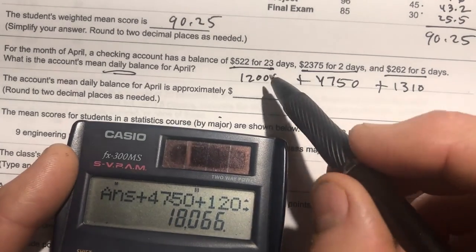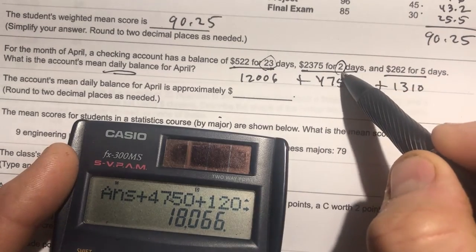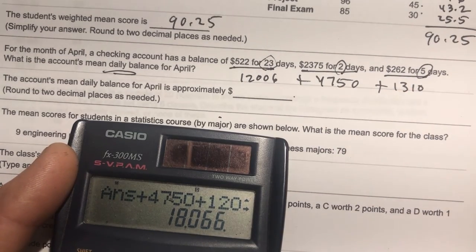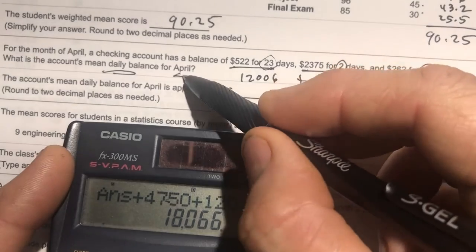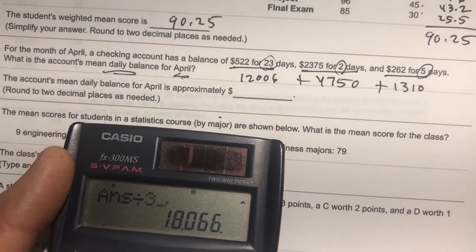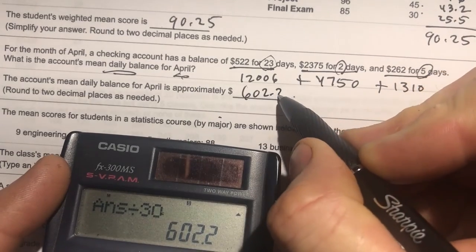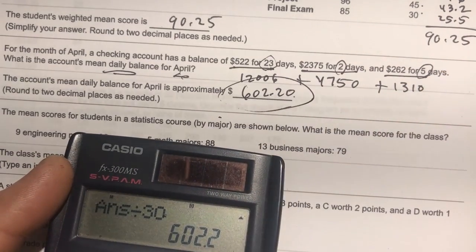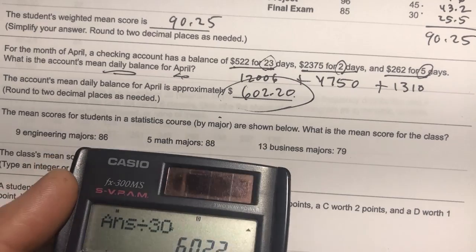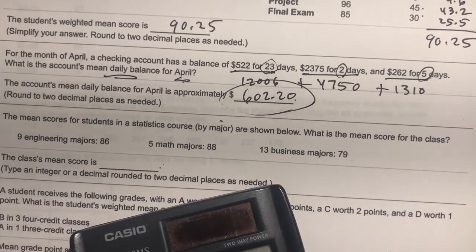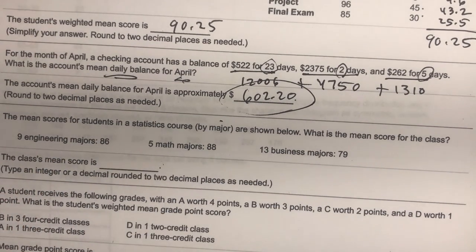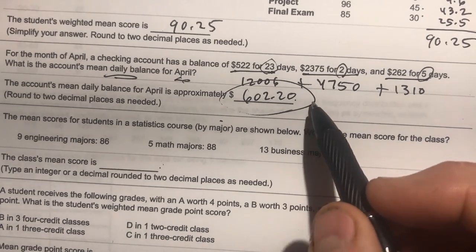Then I got to divide by, there's 23 days here, 2 days is 25, and another 5. This is the month of April that had 30 days. So you just divide that by 30, and then there's your average daily balance, 602.20. And that's what the bank does when they give you interest on your account, if you have interest. So 602.20, that's your average.